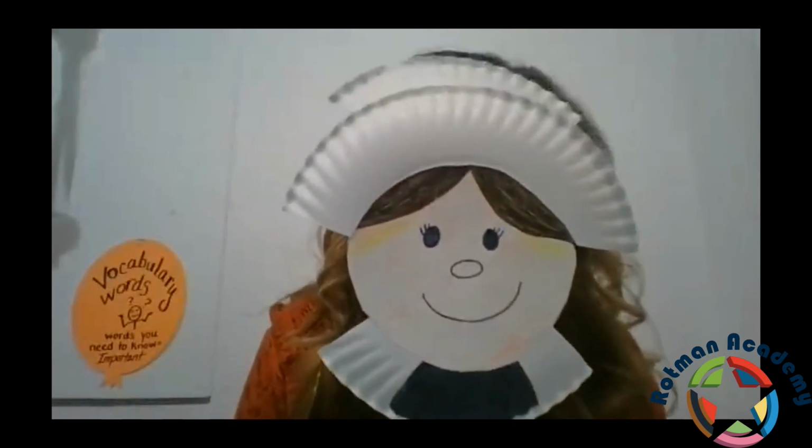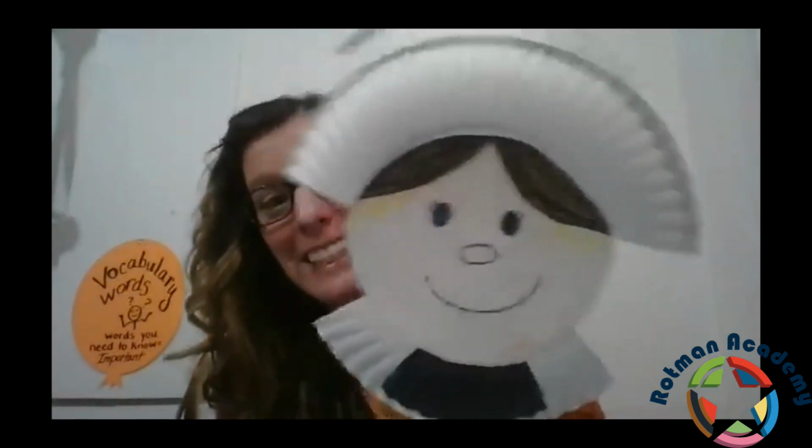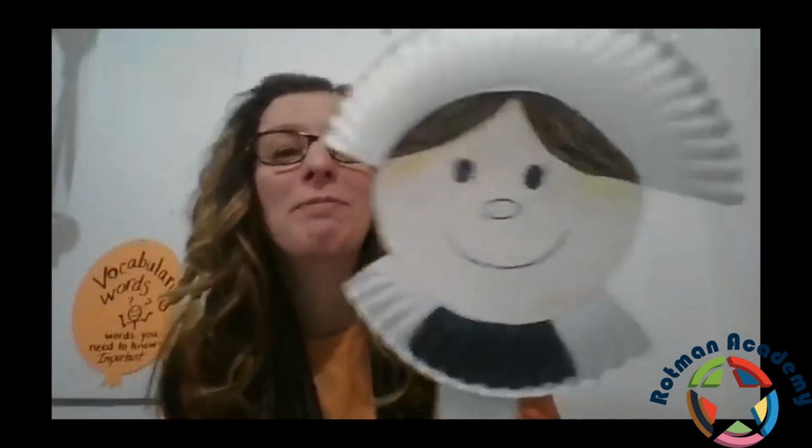And on Thanksgiving in America, we celebrate when the Pilgrims came over to America. Okay? Good job, I can see you. A pilgrim, a female from a long time ago, would have looked like this. This is a pilgrim. And when the Pilgrims came over to America, it was very hard sailing.